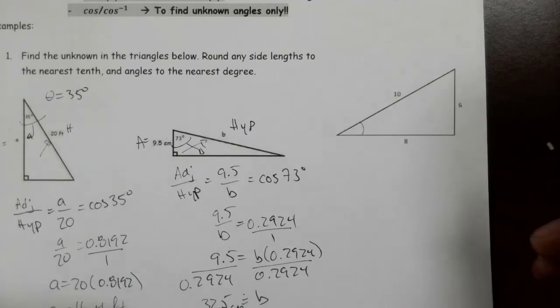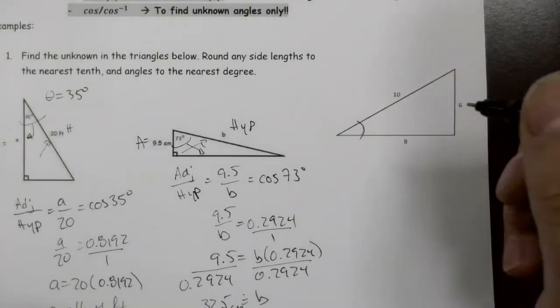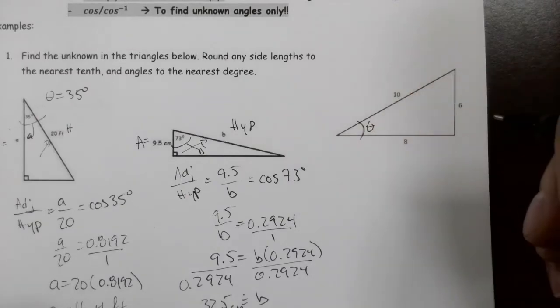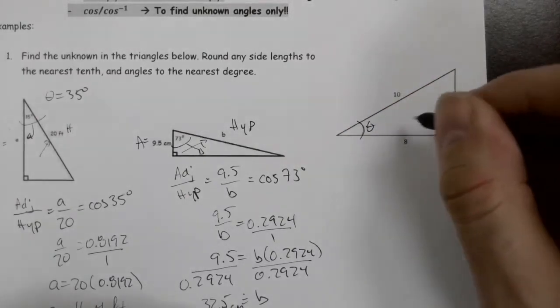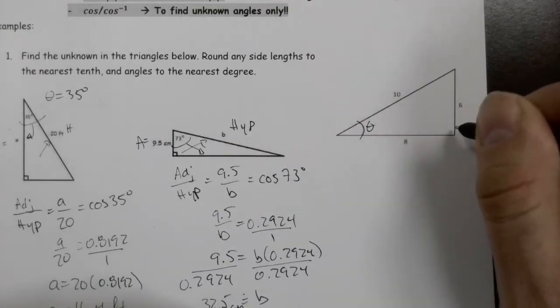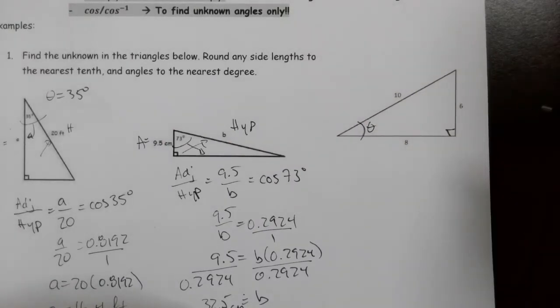Now here for this one, notice in this case that they've indicated this angle, but they haven't told us what it is. They've given a little mark here to say that this is the angle that's important. Now it's not written in, and it really should have been. This is supposed to be the right angle.